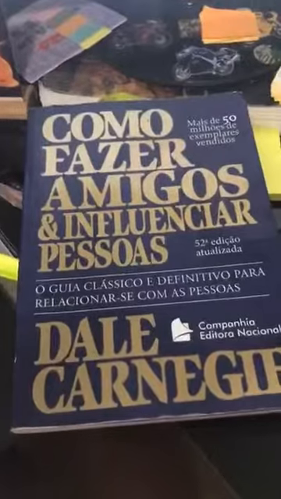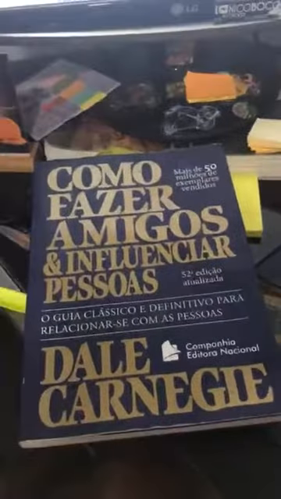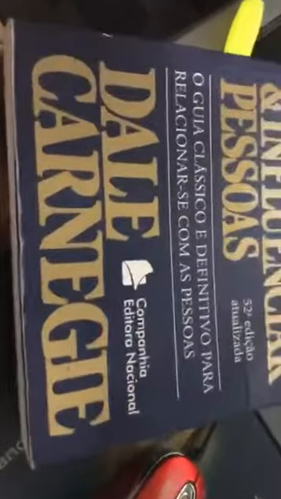And there is one more book, How to Make Friends. I don't know if this is the real title. This one is in Portuguese too, but I recommend How to Make Friends. I think this is the name. It's from Dale Carnegie. It's fantastic. It's important to know how to deal with people.